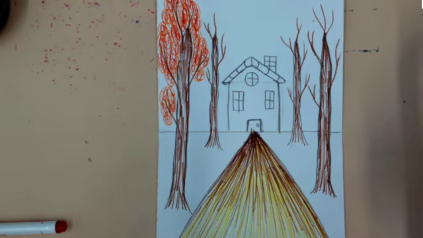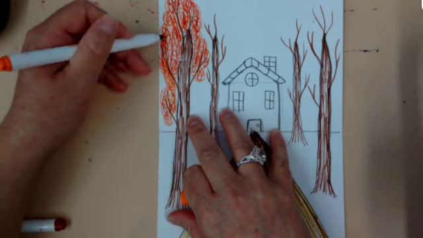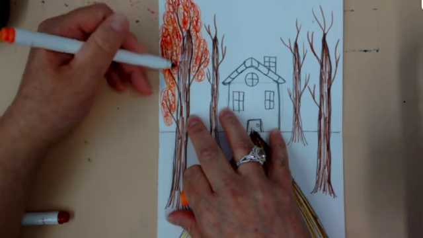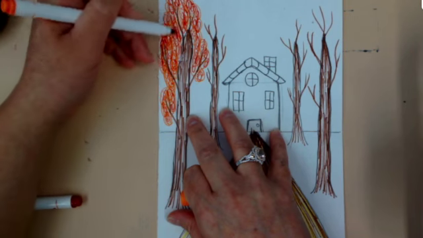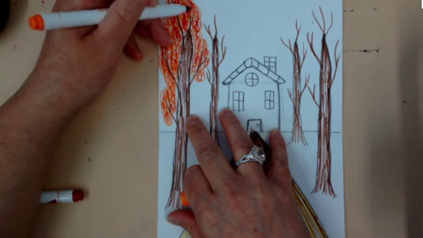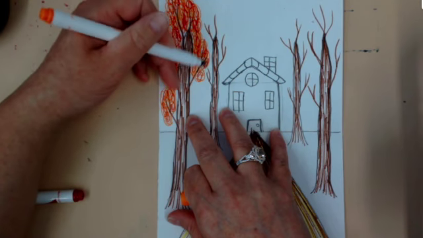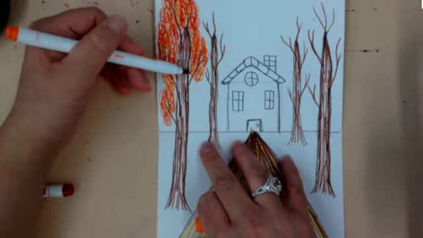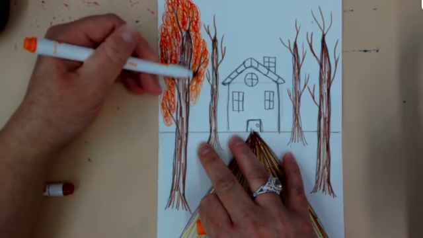So that's where one is, and maybe even I go back in to add some more orange just to kind of brighten it up. And that actually looks pretty cool. Maybe I'll even add just a little more orange just down here just because.